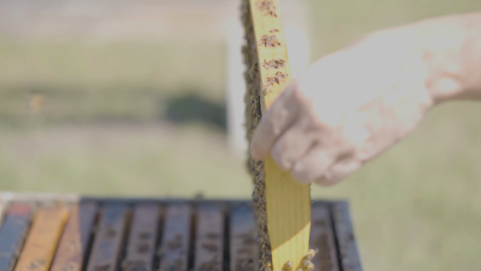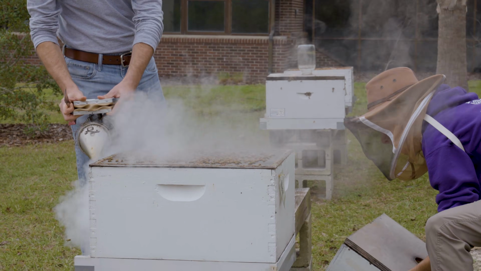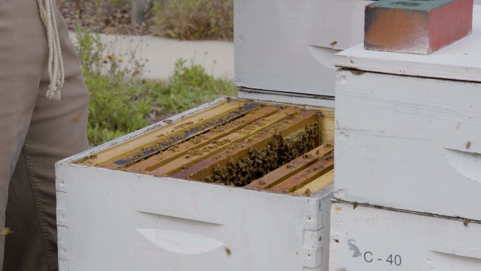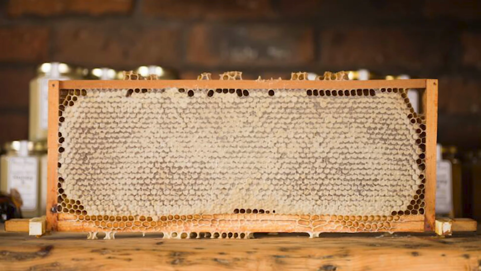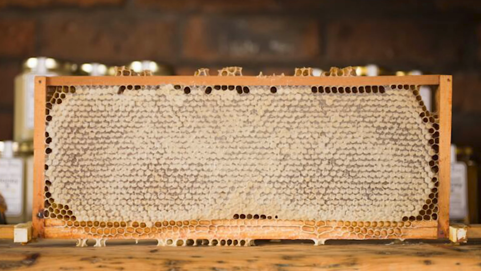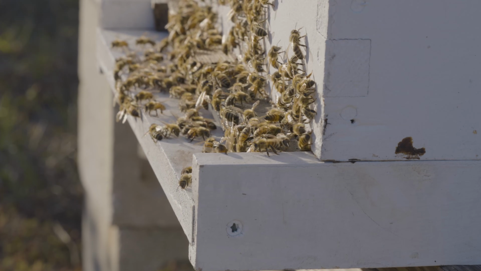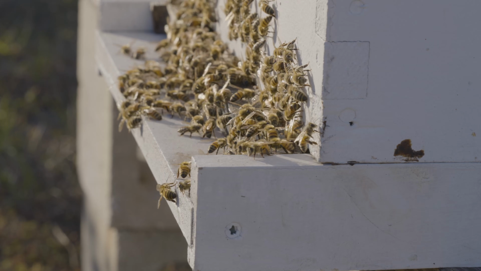Take out frames. Are you seeing honey? When you take off the topmost box and set it aside, does it have an appreciable weight? If you're using just a single deep brood box, when you go into it, does it have sizable bands of honey around the brood nest that would be at least a third of the total volume of that box? So visualizing stored honey or stored nectar in the nest is a really great way to get a handle.